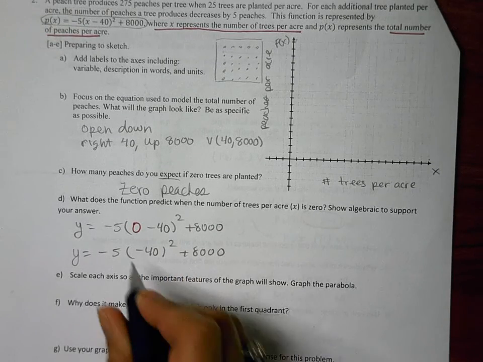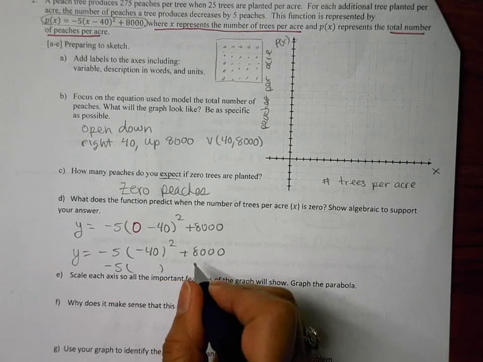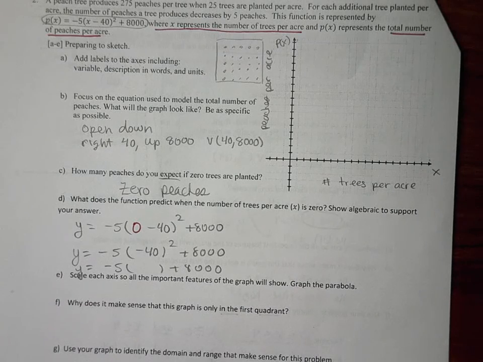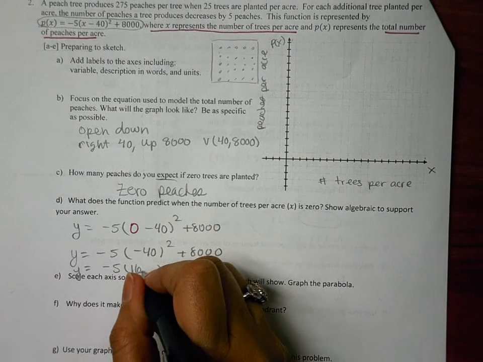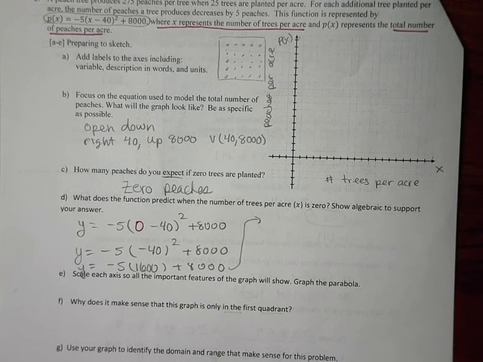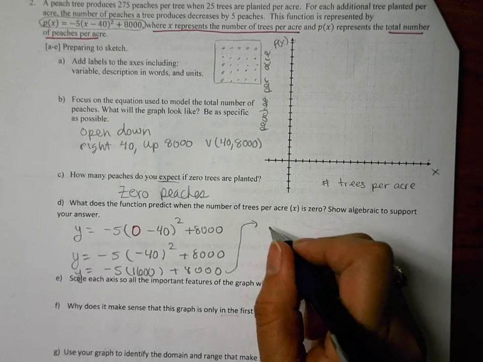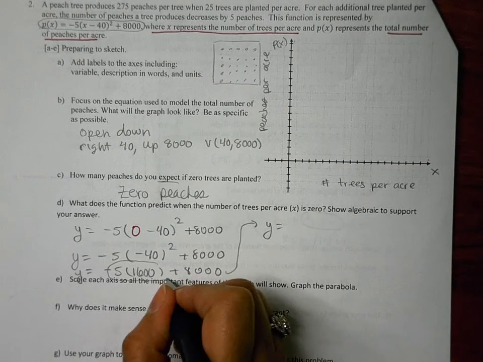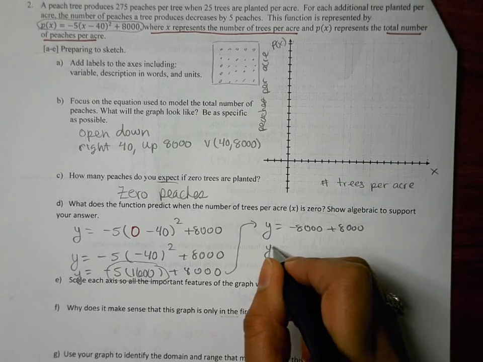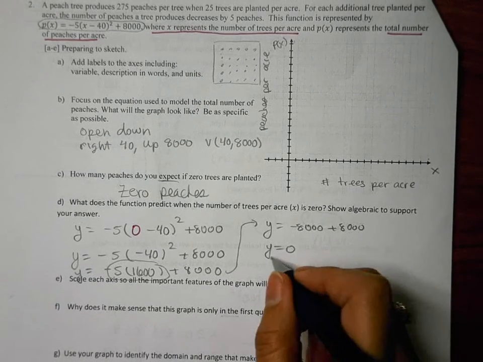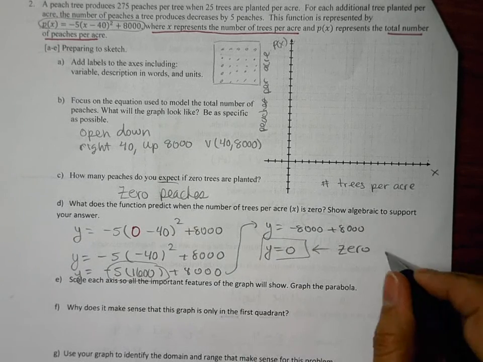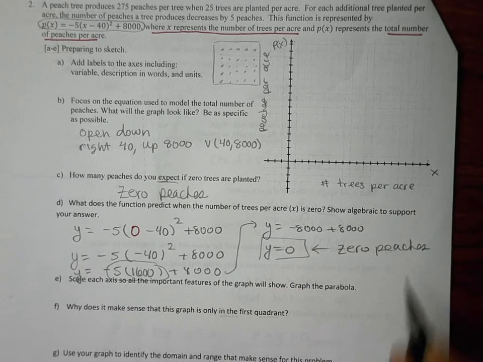Go ahead and plug in your calculators. -40 times -40 you get 1,600. And then multiply that by -5. Gives you -8,000 plus 8,000 is indeed 0. So this is 0 peaches. Once again, we predicted, we actually calculated it. If you don't plant any trees, you're not going to receive any peaches.